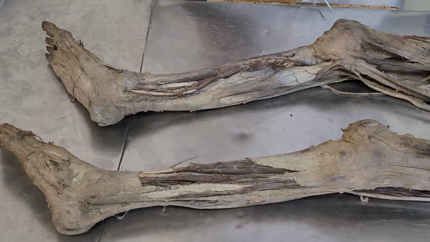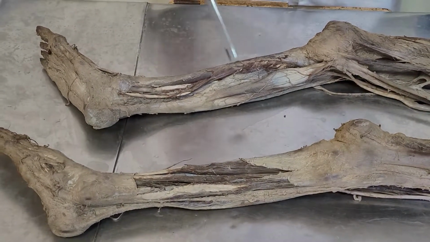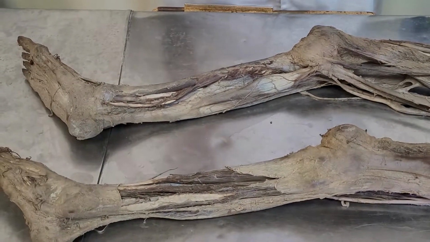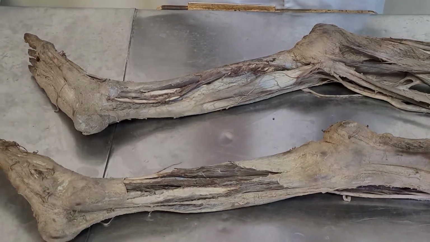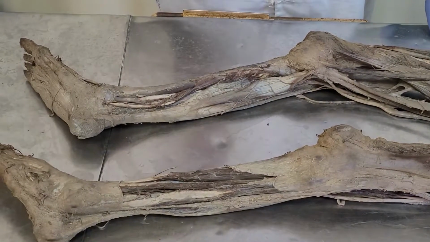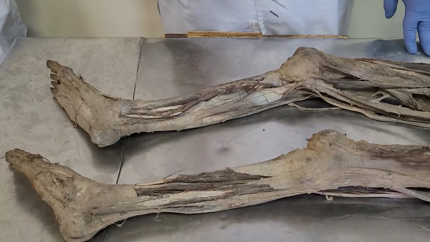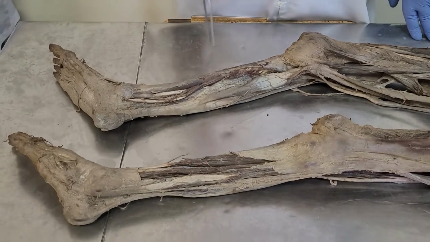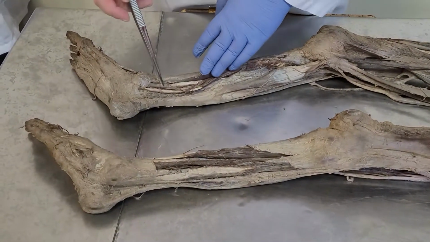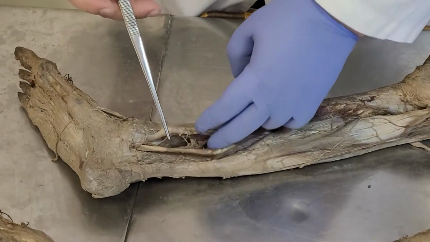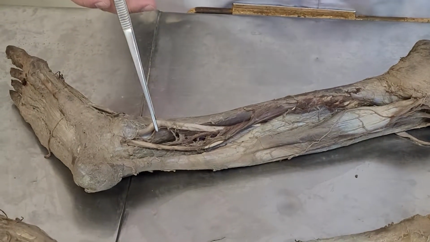Another superficial muscle is musculus plantaris, but sometimes this muscle is absent, the same like musculus palmaris longus, and this muscle, musculus plantaris, is also absent in this corpse. And deep muscles. Deep muscles, they are musculus flexor digitorum longus, this one.